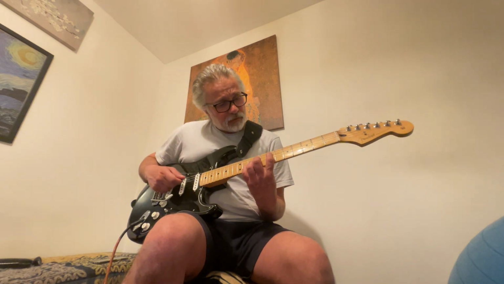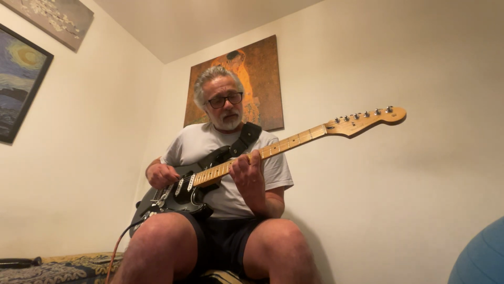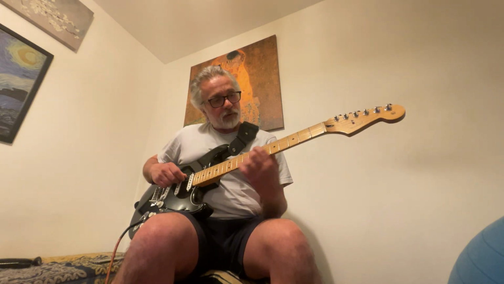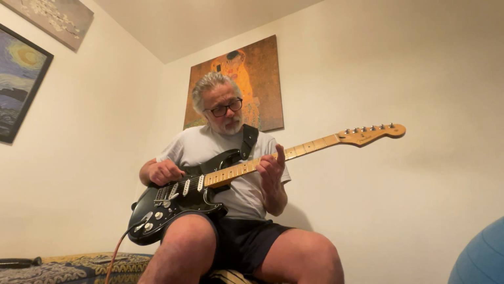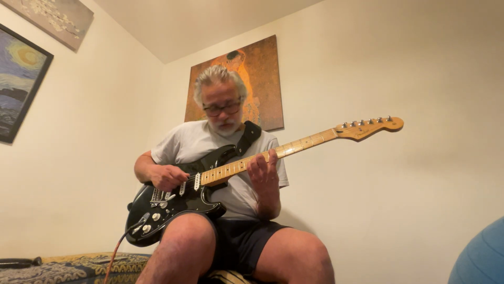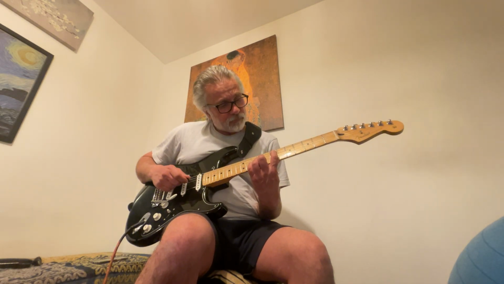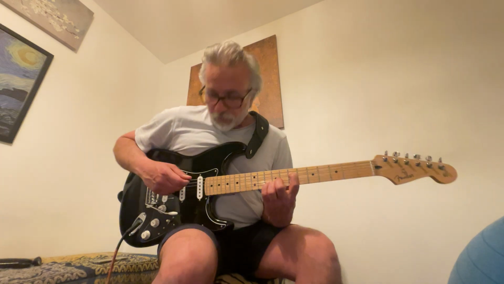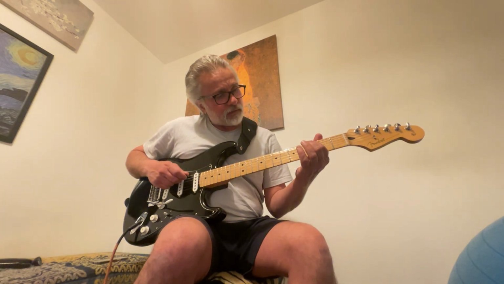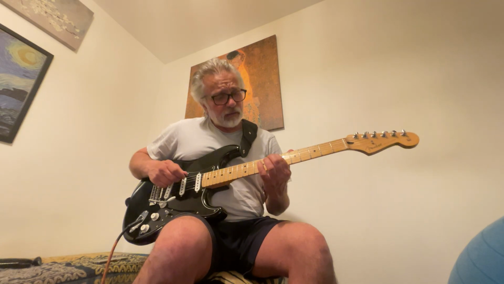Now we know it's an A. But if above an A is an E, right? Because we know A, E, 5th string A open, E string open. But if we know this is indeed an A, well, logically, the note up above is an E, right? A, B, C, D, E.